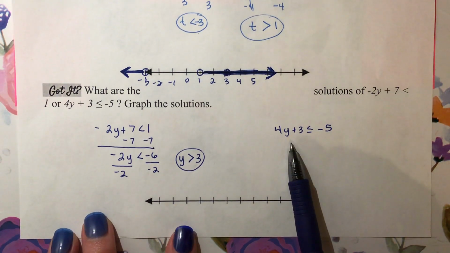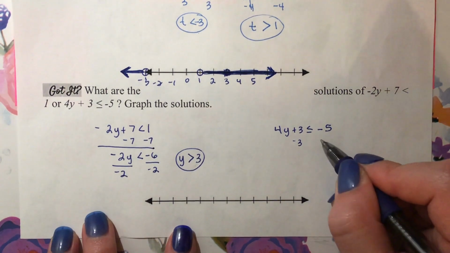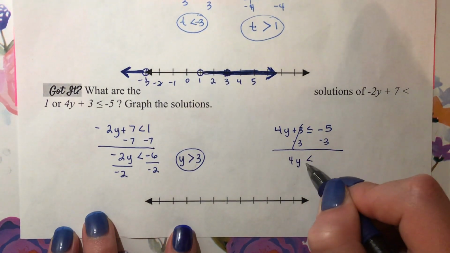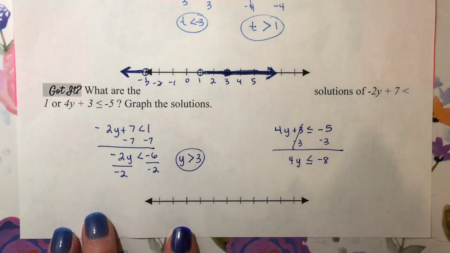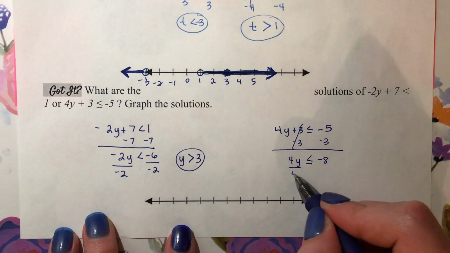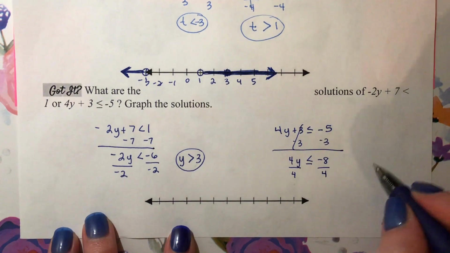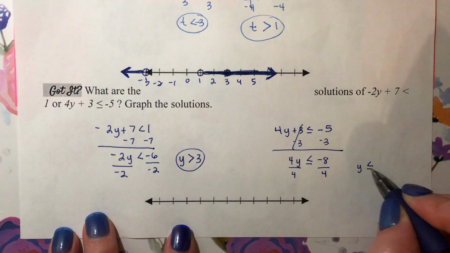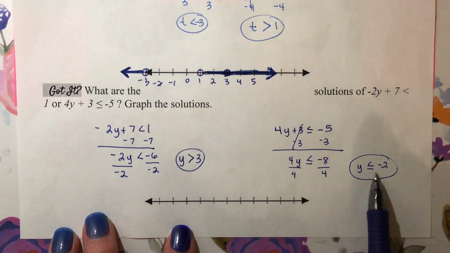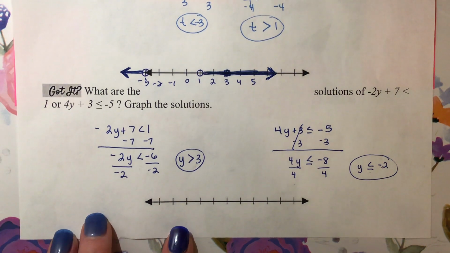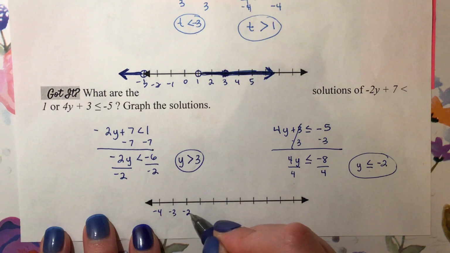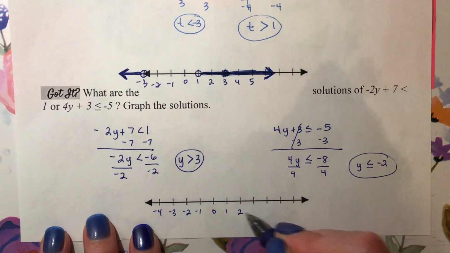Let's solve the second one now. I'm going to subtract 3 from the left and from the right. And I have 4y is less than or equal to -8. Now I want to get rid of this 4. And to do that, I'm going to divide by 4 on the left and right sides. And I have y is less than or equal to -2. I didn't change the sign this time because I divided by a positive number. So now we just need to graph our solution, and then we are done.